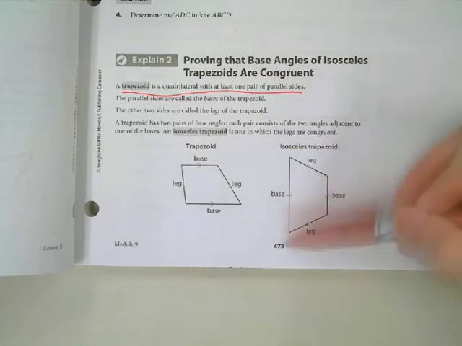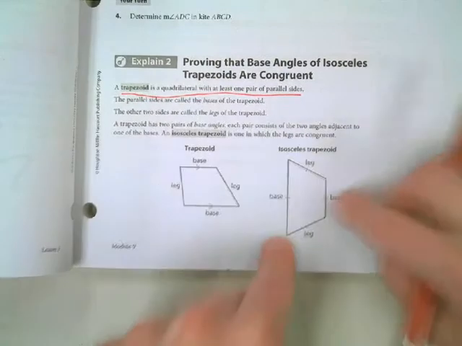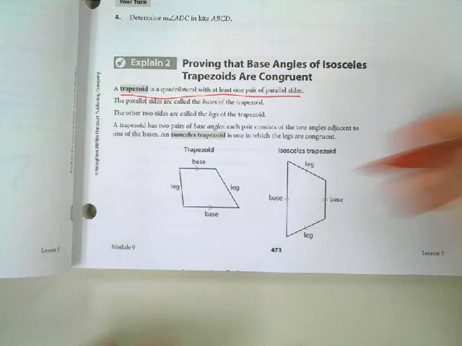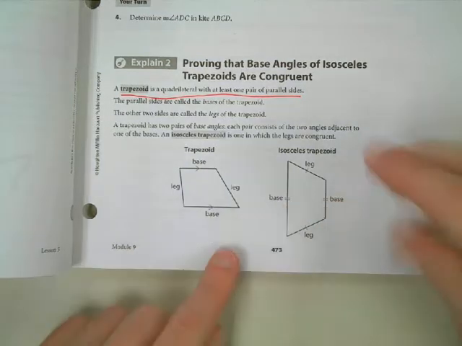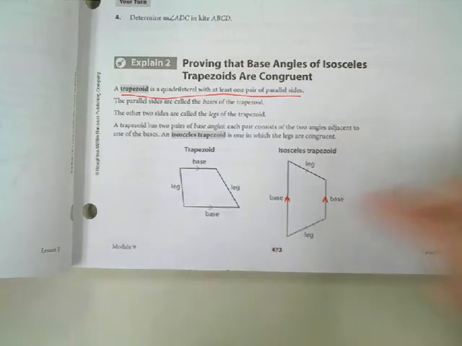Notice, folks, the base doesn't have to be the bottom side. Here the base is this side and this side. Oh, gosh, never mind. I see what you're saying. They're marked congruent. Man, this book is way messed up. Those are clearly not congruent, but they're supposed to be parallel. Okay? So these two are the bases because they're the parallel sides there.